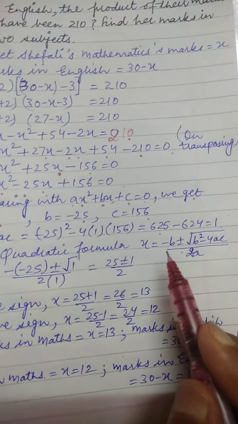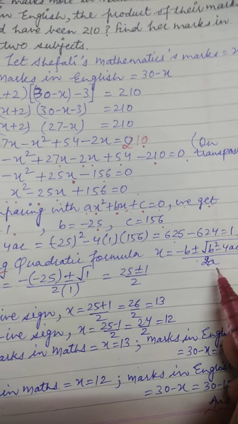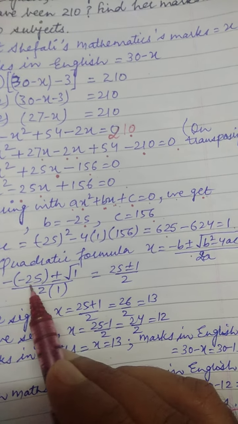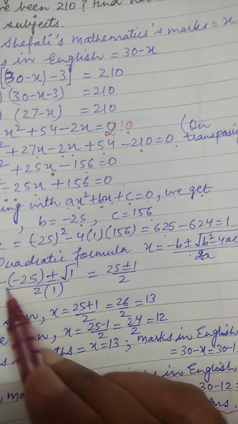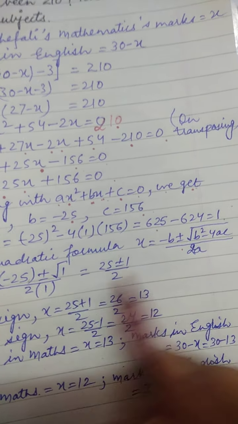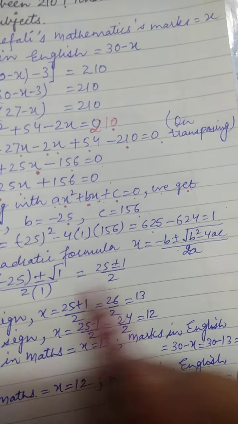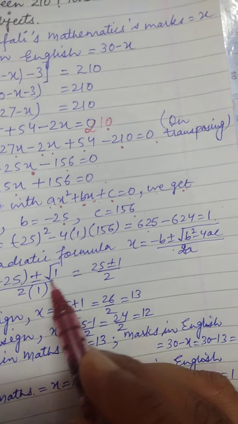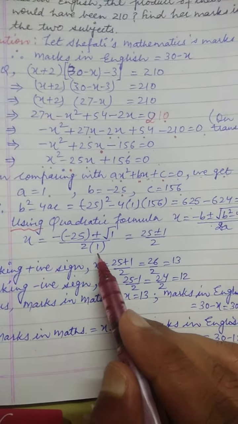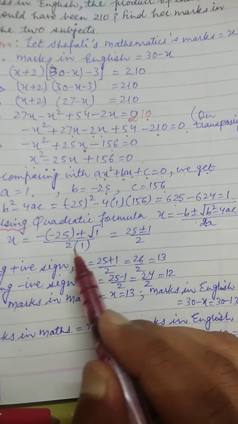On substituting the values of b, the discriminant and a, we get x equal to minus b, which is minus of minus 25, plus minus under root of 1, because we already found b square minus 4ac to be 1, whole upon 2 into a, where a is 1.